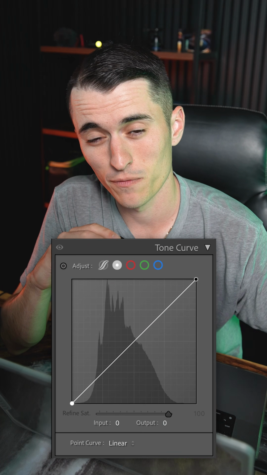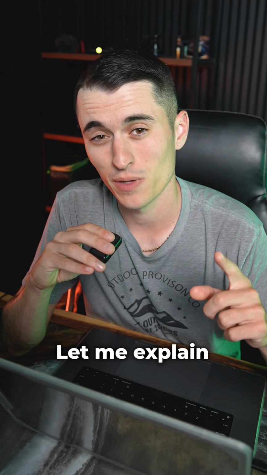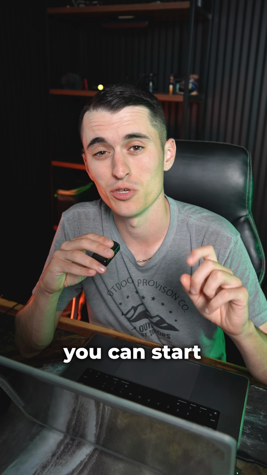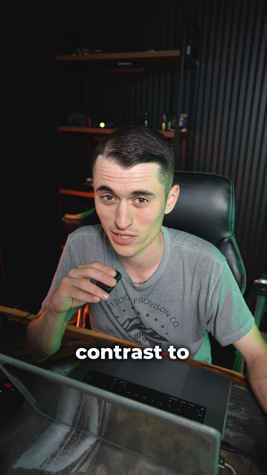The tone curve in Lightroom and Photoshop scares a lot of people, but it is the best way to add contrast to your scene. Let me explain how it works in 60 seconds or less so that you can start using the tone curve to add contrast to your images.